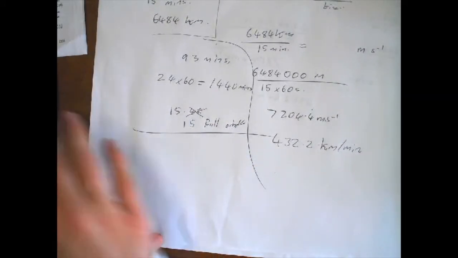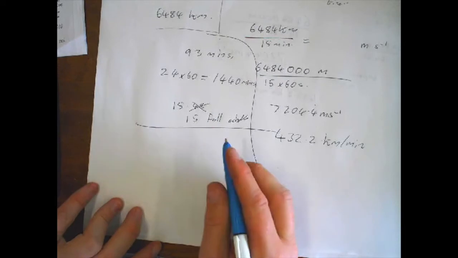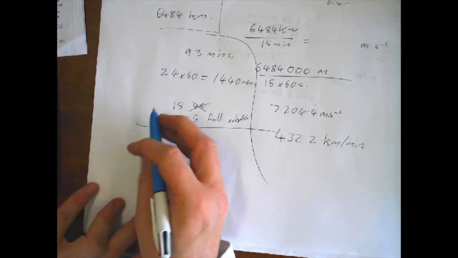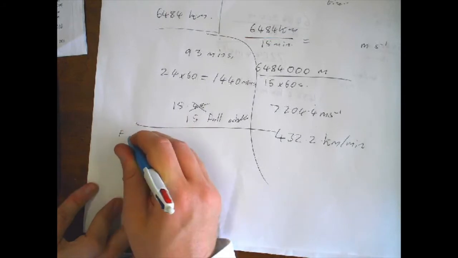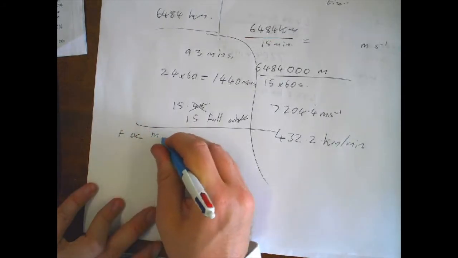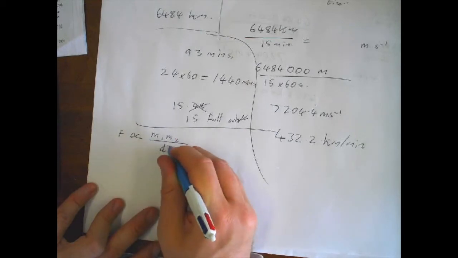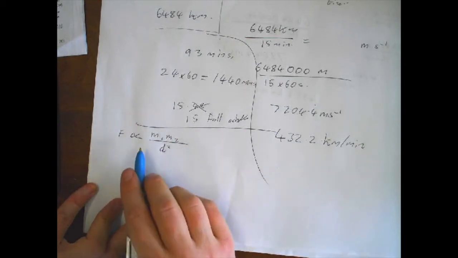Okay, Newton's law of universal gravitation describes the force of attraction between the ISS and Earth. State the law of universal gravitation. Well, I'm going to describe this verbally, and you can write it down in words, that the force of gravity is proportional to the product of the masses of the two things involved, of the two bodies, divided by the square of the distance between them.